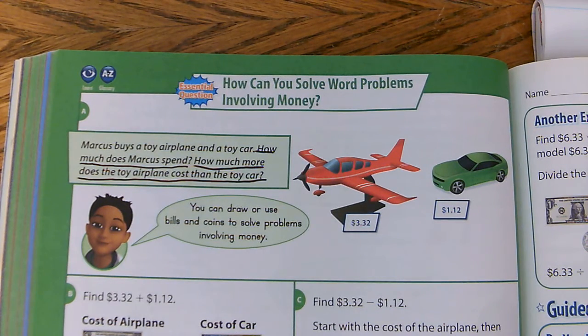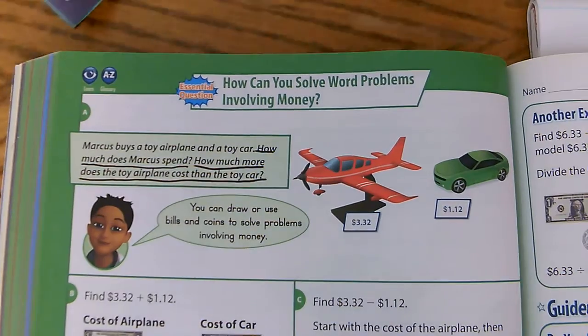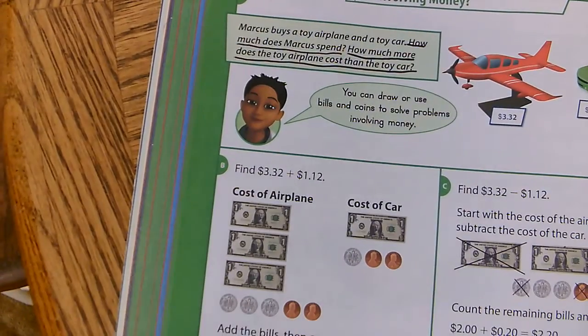I'm actually going to show you how to do these 2 different ways. One way, and this is the way that they're showing you in the book, is literally to draw the money and kind of see it as a visual. The other way is to actually do the subtraction with the decimals, and I'll show you how to do that in a minute. All right, so let's take a look at this first one.